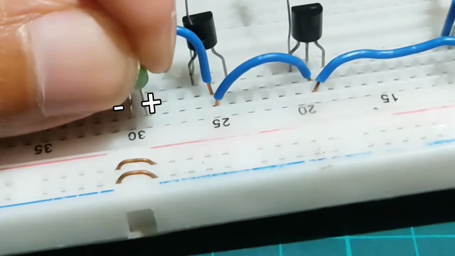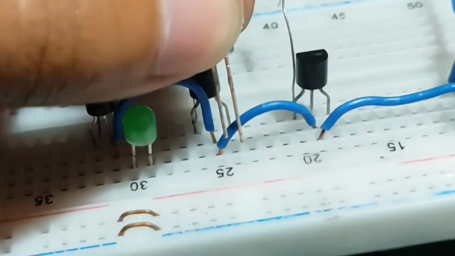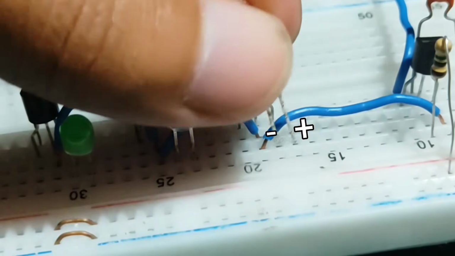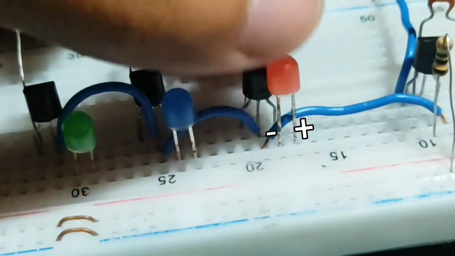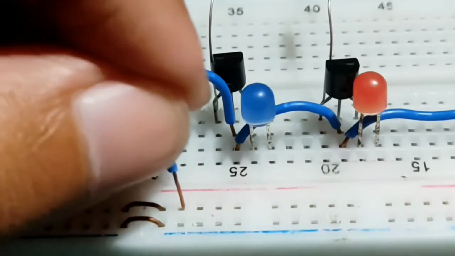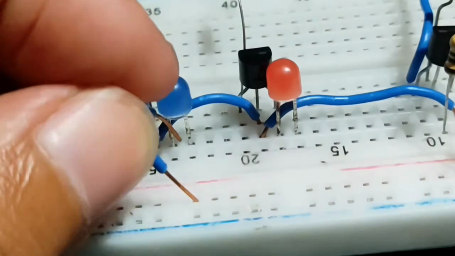Connect the cathode of 3 LED with the collector of 3 transistors. And anode to the positive power supply.